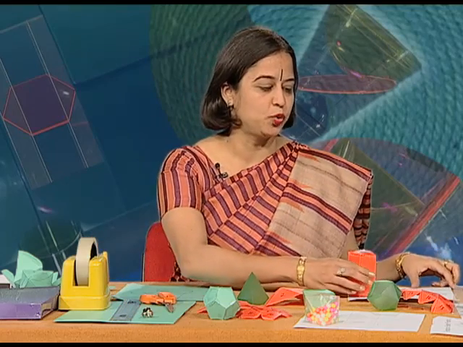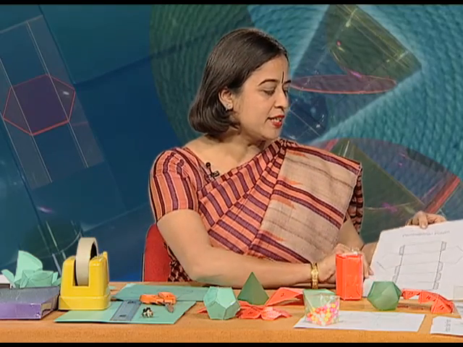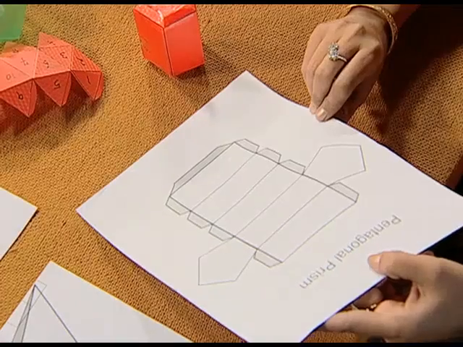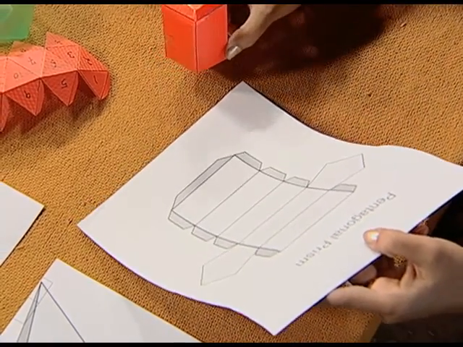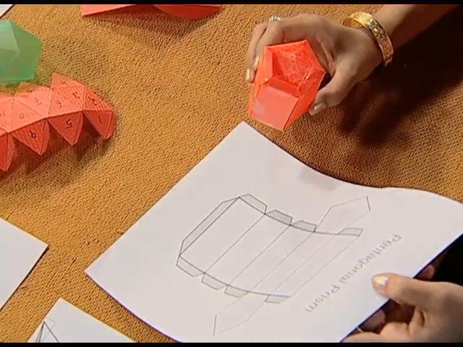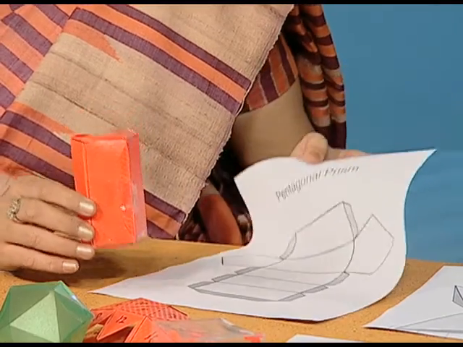What do we mean by 2D nets? A 2D net of a model is a pattern on a paper which can be folded to make the 3D model. Here we have with us various nets of 2D models. This is a 2D net of a pentagonal prism. You can fold this net and make its 3D model.